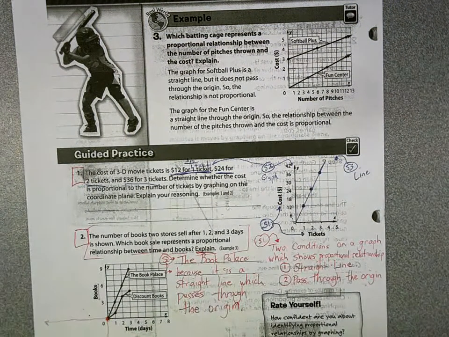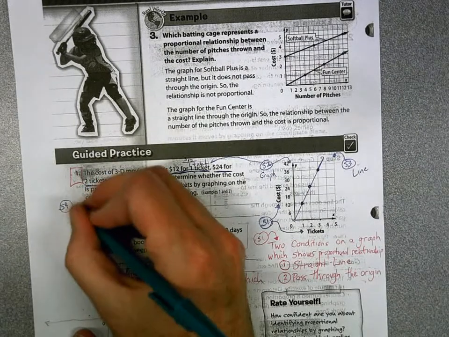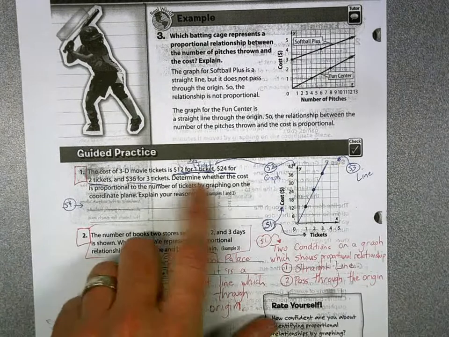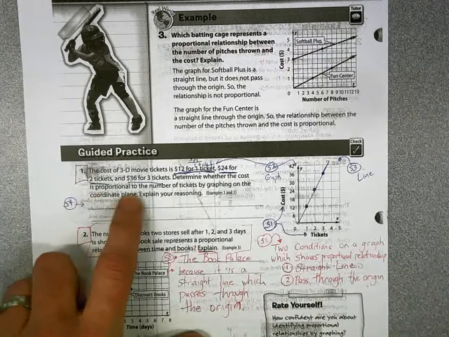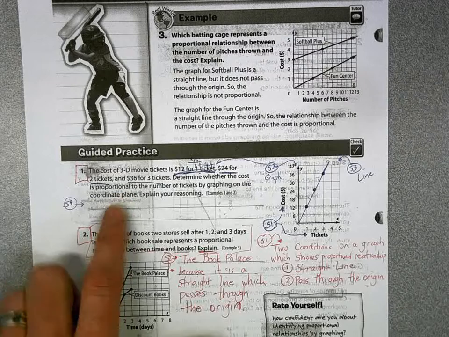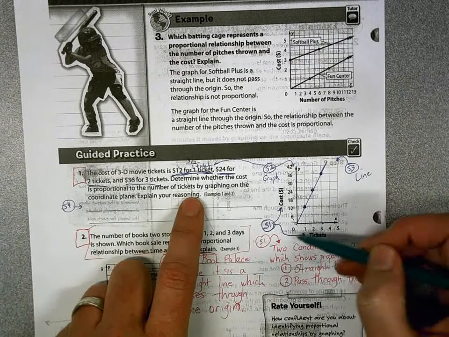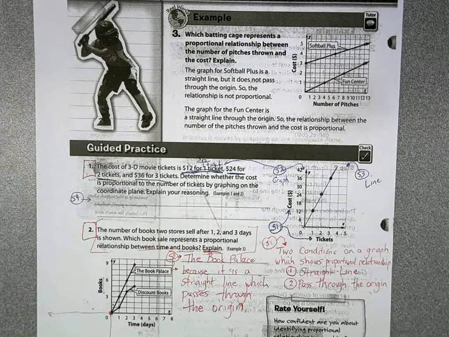Okay, now what we have in front of us is pretty much a shorter version of problem number 2 here. So I need to go ahead and do step 4, and that is answer my question. And remember, determine whether the cost is proportional. It's not saying it is or it's not. It's asking us to decide and see if it's proportional. Okay, the cost is proportional to the number of tickets. So here we go.